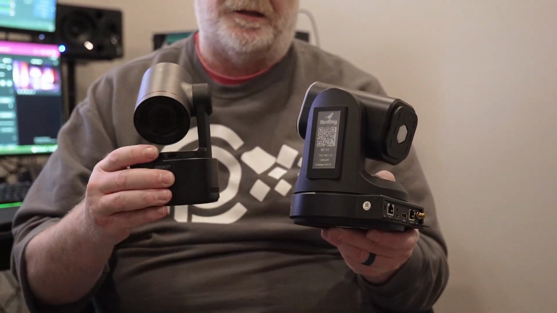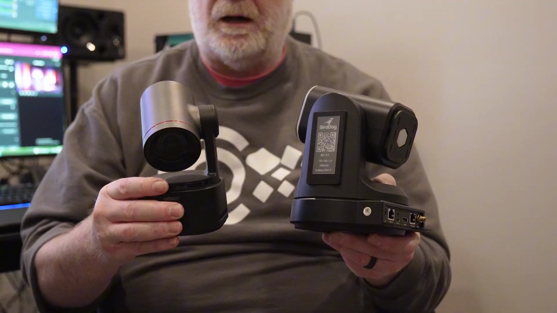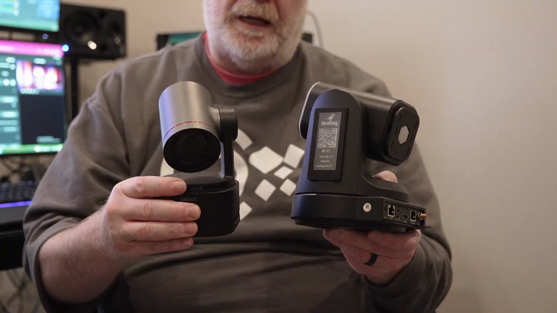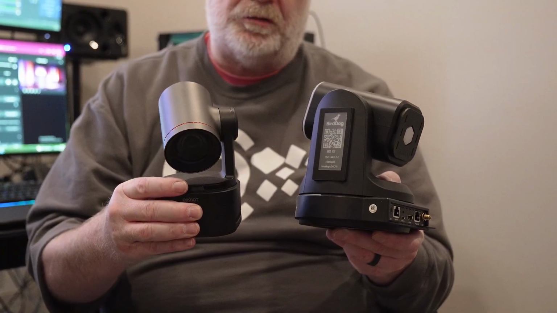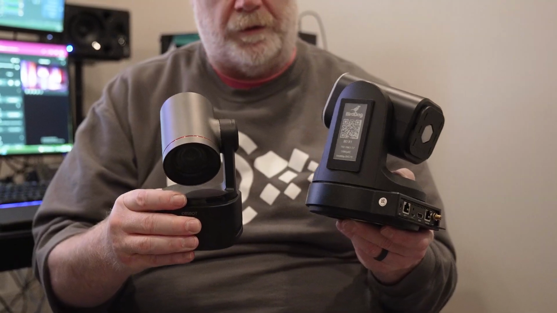Now, the funny thing is the Tail 2 has a built-in battery that'll give you about, I would say, about 4 hours of battery time at 4K. And it's really nice. It gives you that ability. It also has the ability of onboard recording with an SD card.